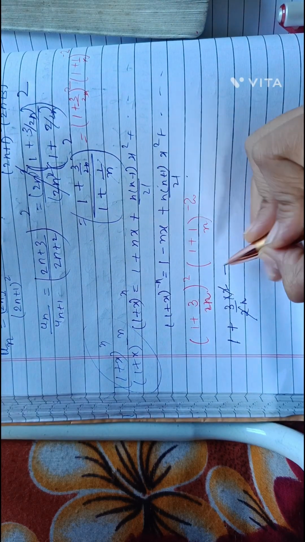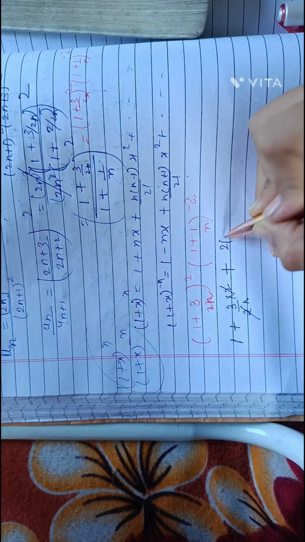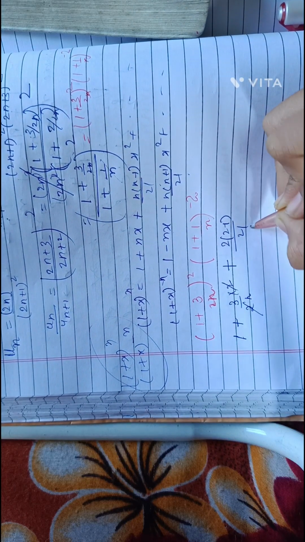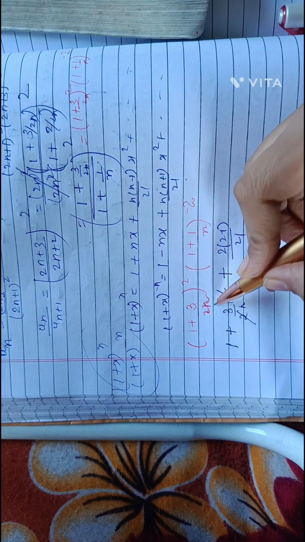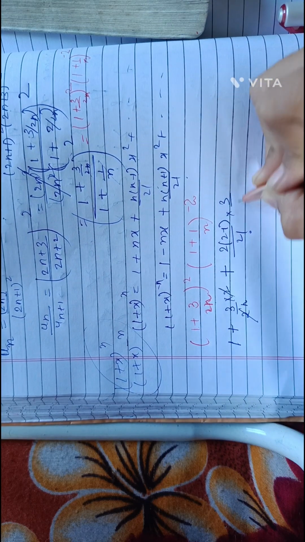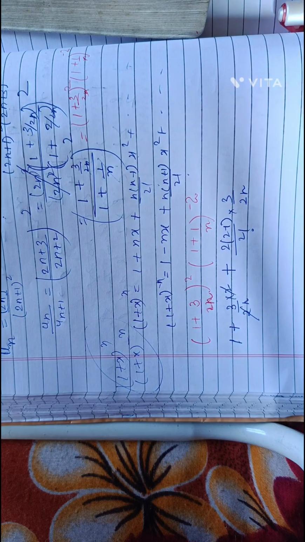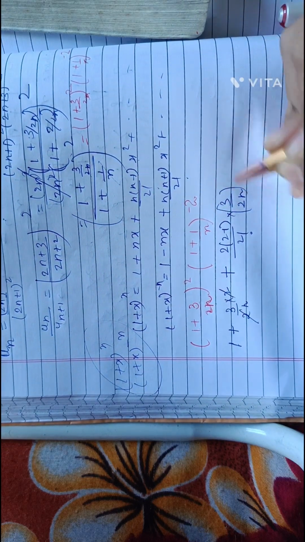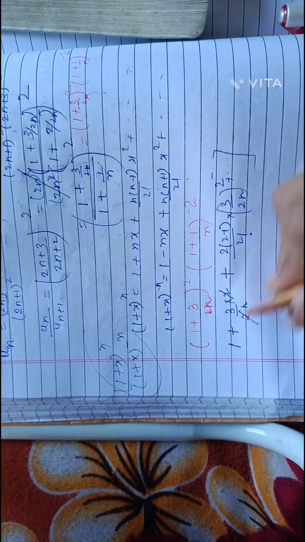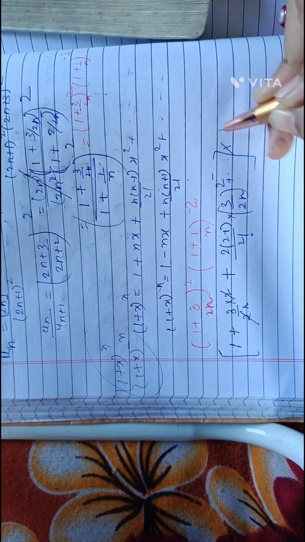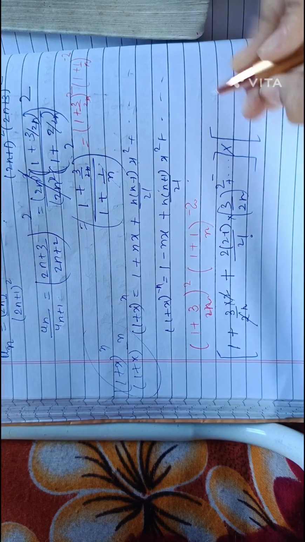Now again we have plus, n means 2, so (2 − 1)/2! in place of x I am having (3/2n), the whole square. This should be placed in a bracket and given a product sign.